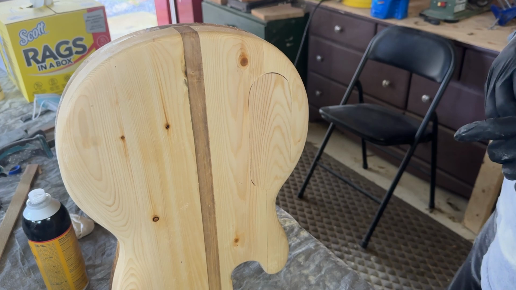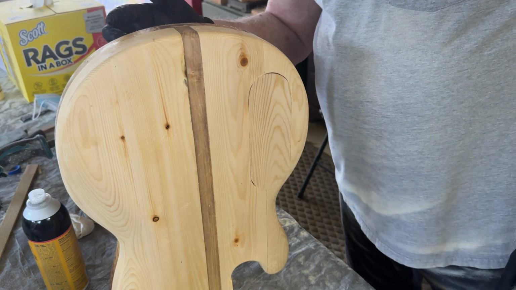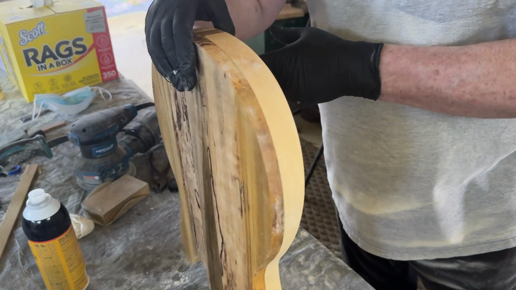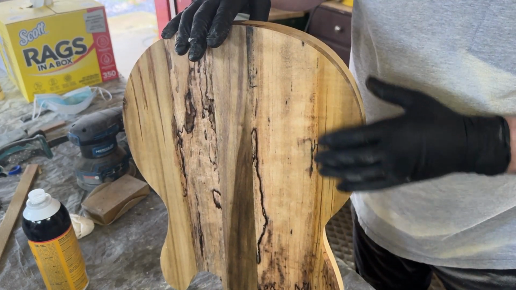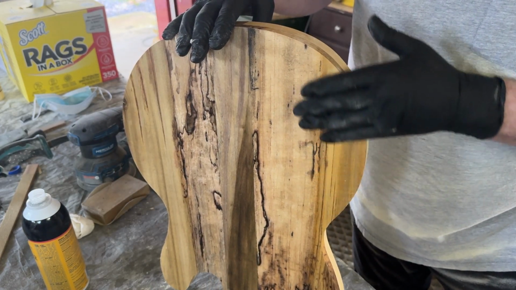And if I do anything, I may put a carve on the top here for the armrest. You know, I might do that. I don't know.